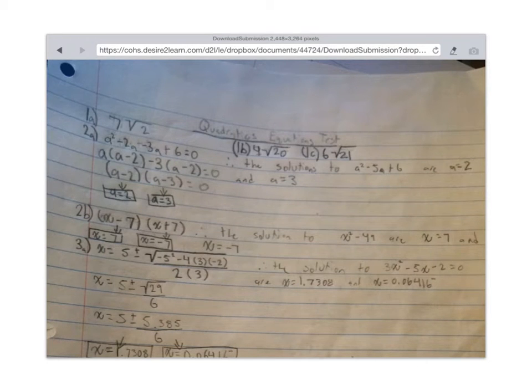Hi Sebastian, here's your Unit 6 quadratic equations test, and I just wanted to go over a couple of corrections with you here as well.